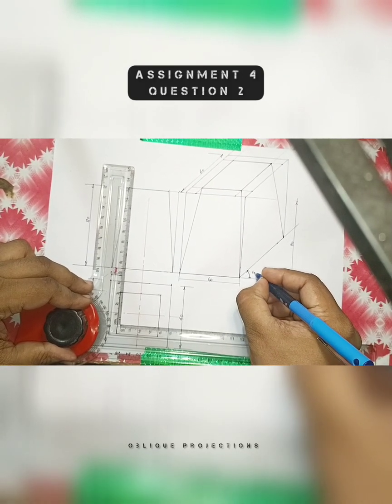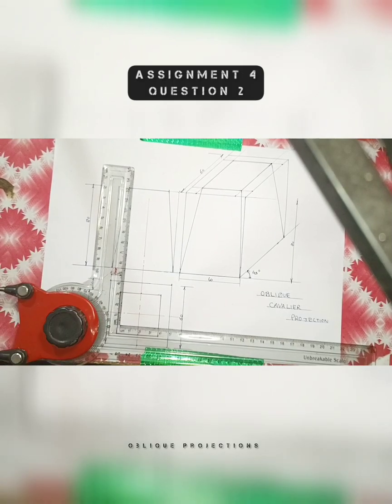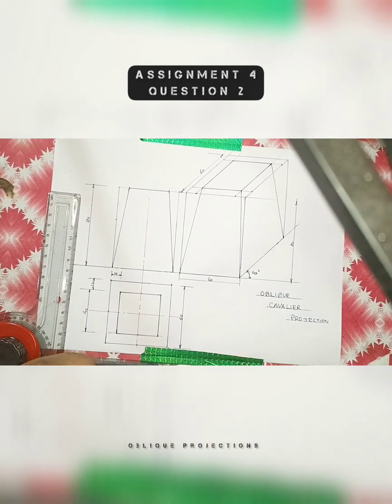Here I am taking 45-degree angle. This would be your answer.